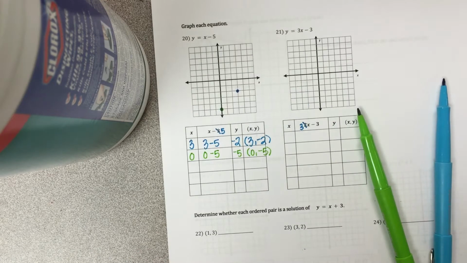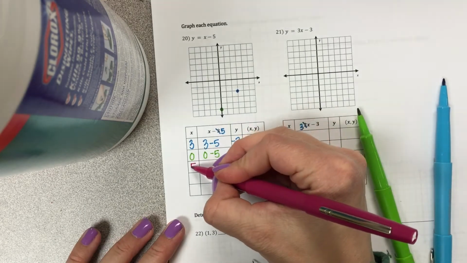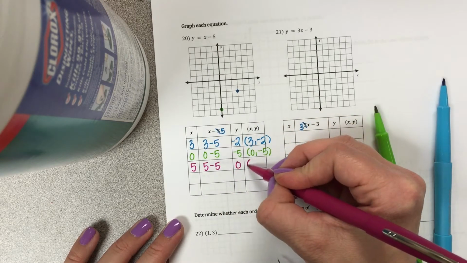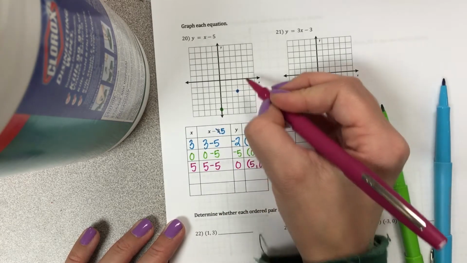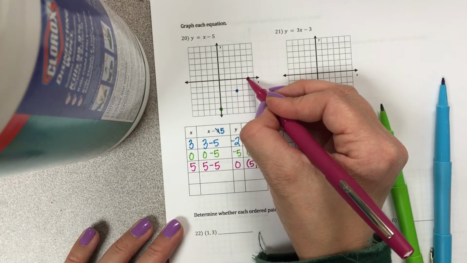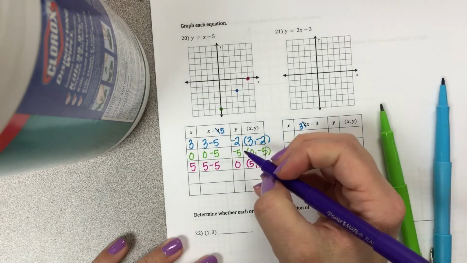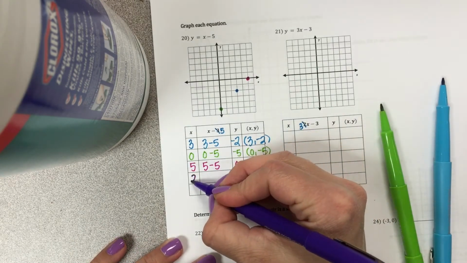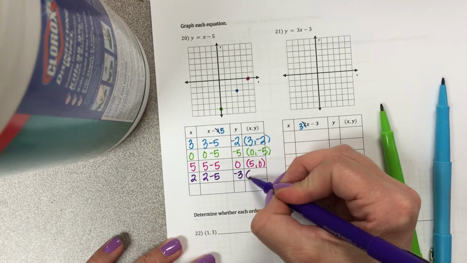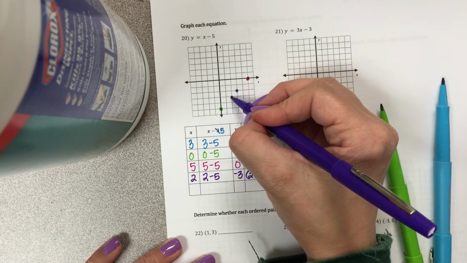Okay, then I pick, I don't know, positive 5. So 5 minus 5 is 0. So I have the point 5, 0. So 1, 2, 3, 4, 5, up 0. Then let's say I pick 2. 2 minus 5 is negative 3. So 2, negative 1, 2, 3.